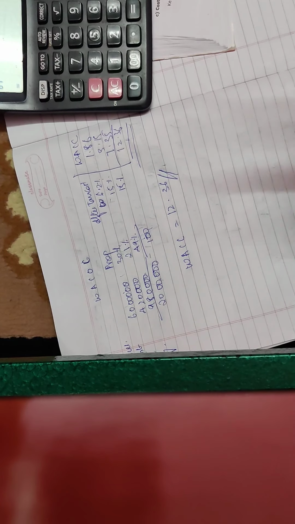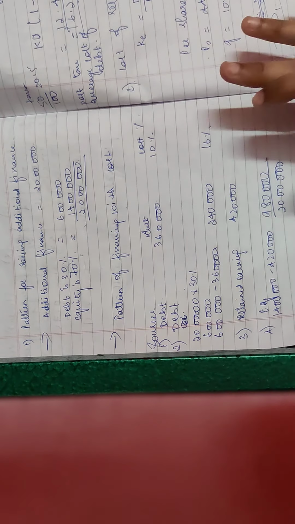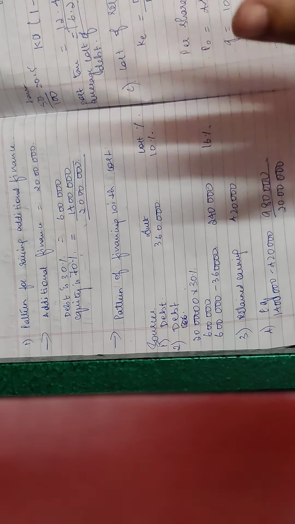I hope this solution is very clear to you all. This is a very important problem. It will be asked in your exam. Please go through it thoroughly.